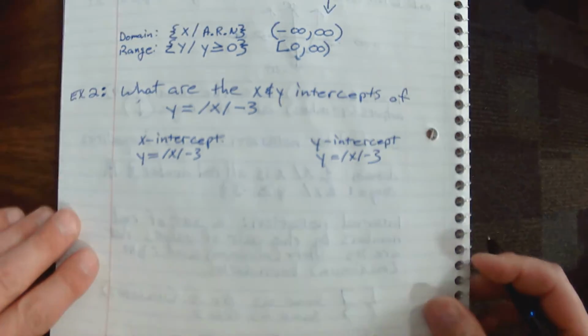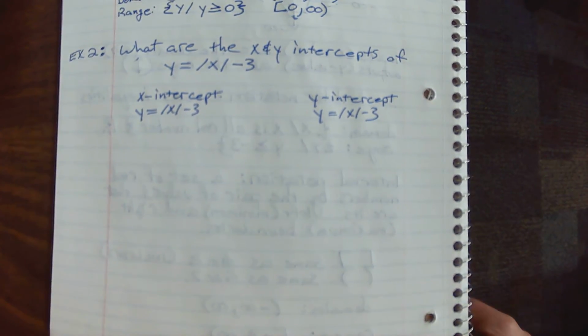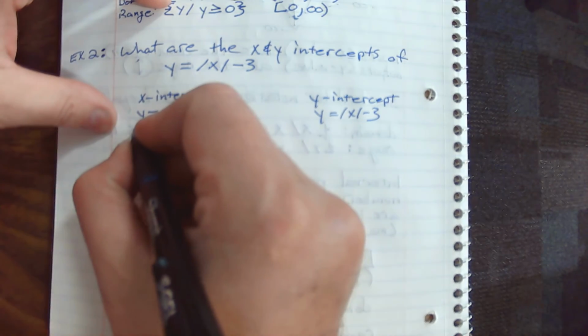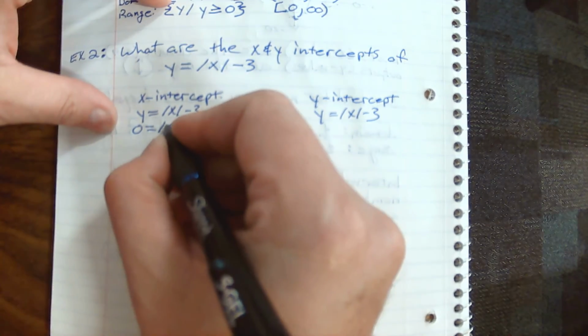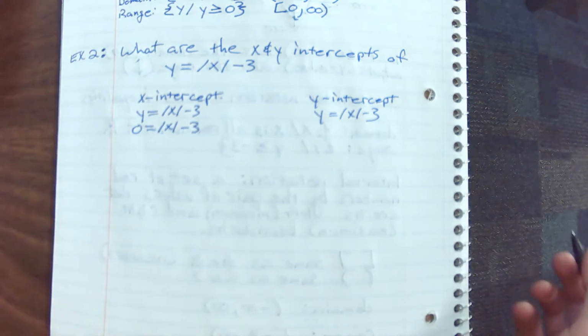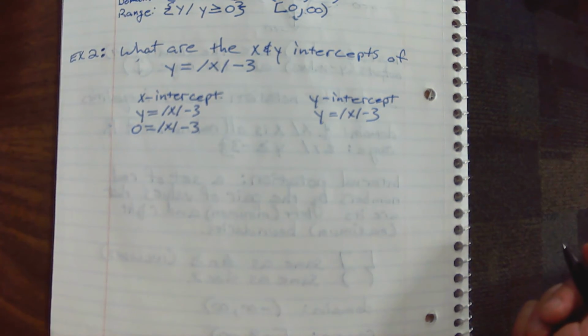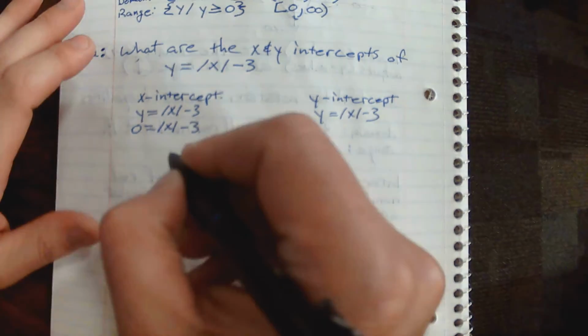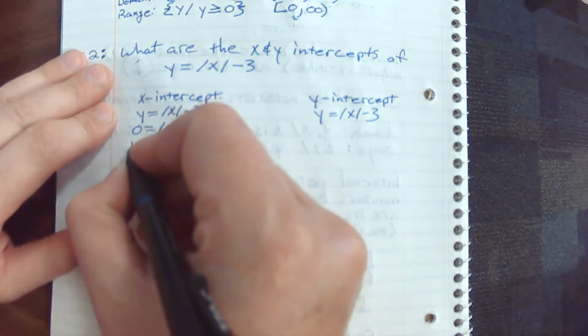All right, so all I did is write the equation twice. That's all I did. One of them we're finding the x-intercept, the other one we're finding the y-intercept. To find the x-intercept, we plug in 0 for y. So 0 equals the absolute value of x minus 3. We're solving for the absolute value of x, so how do I get rid of a minus 3? We add 3.